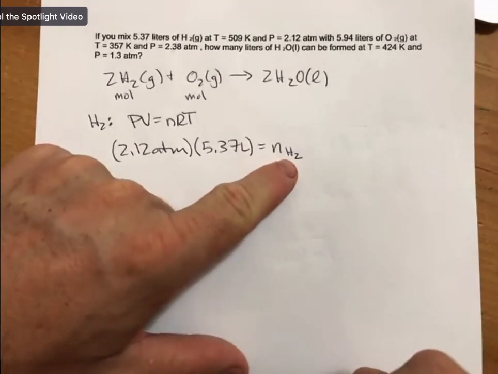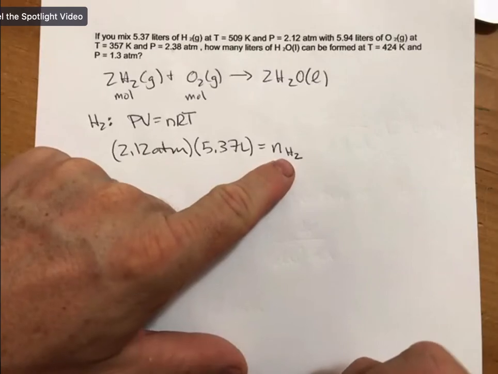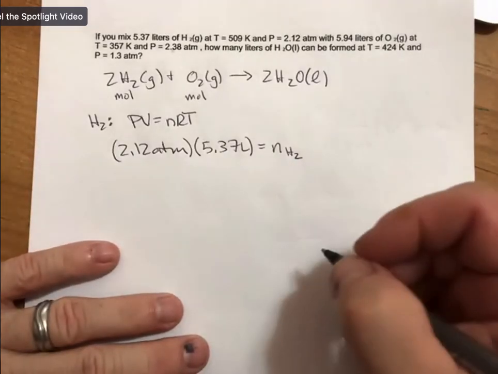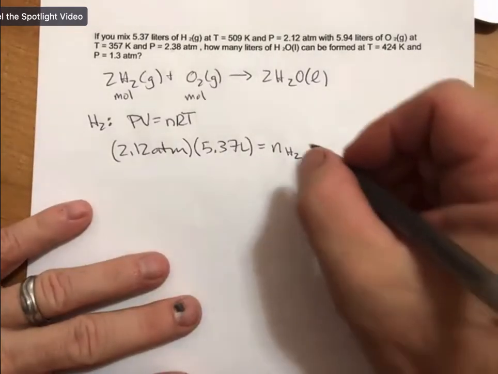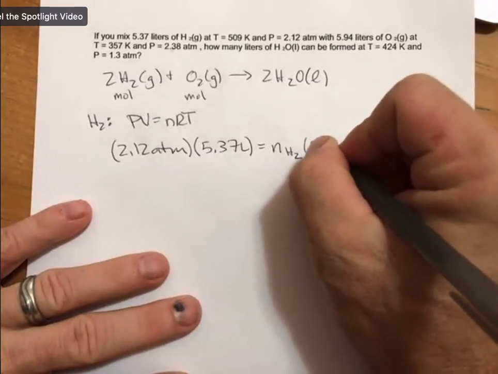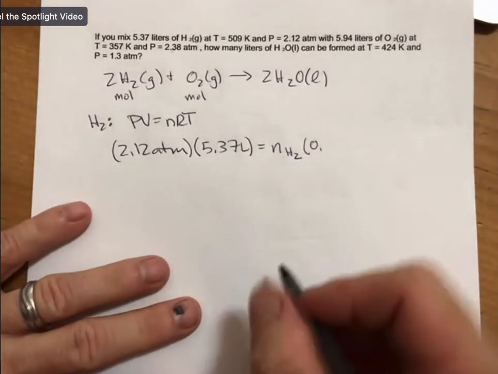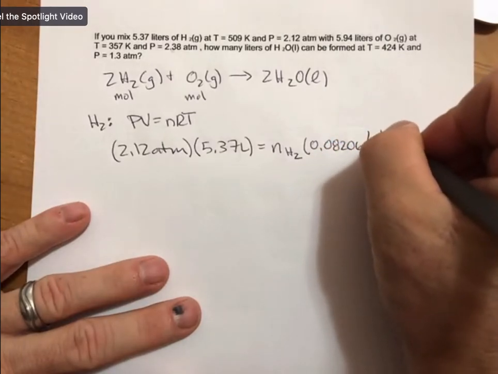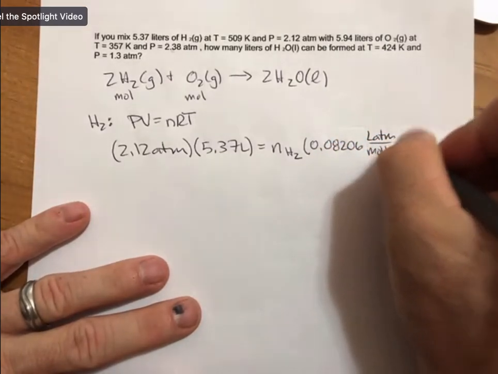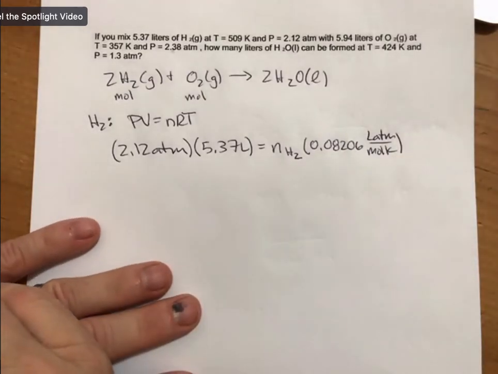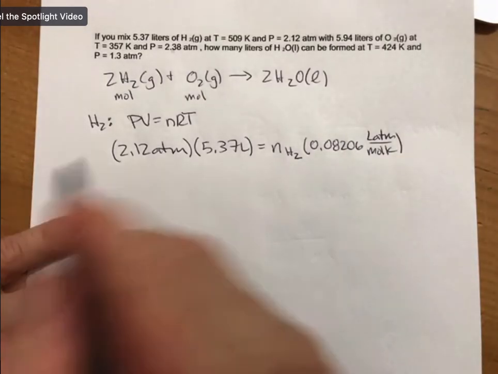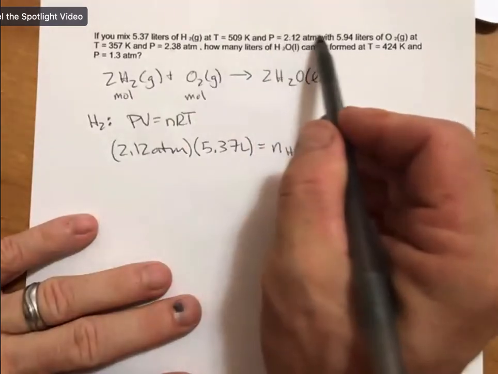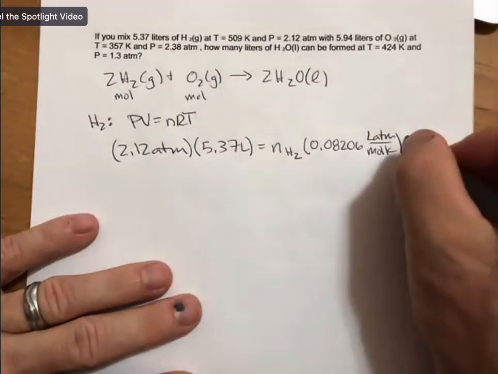So much of this course is making sure you keep track of things in a relatively organized way so you can find them later. My R value, 0.08206, and those are units of liter atmospheres per mole Kelvin. And my temperature, 509 Kelvin.